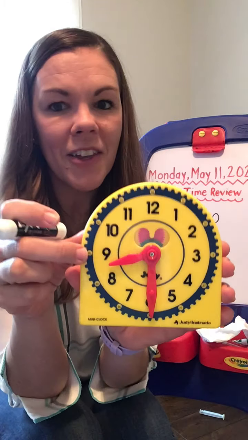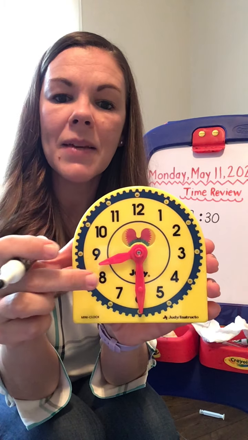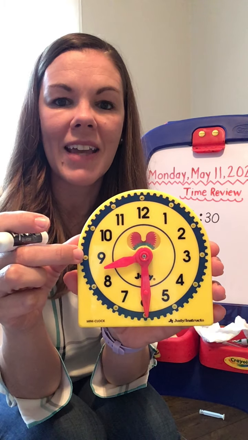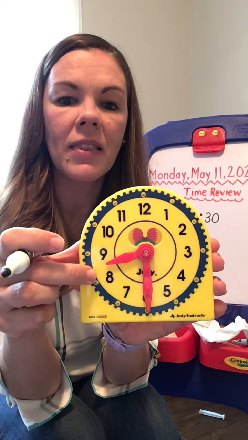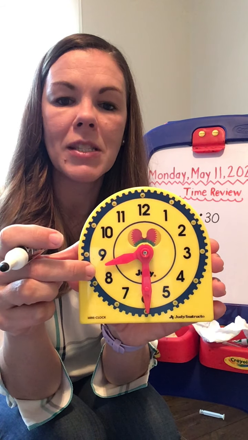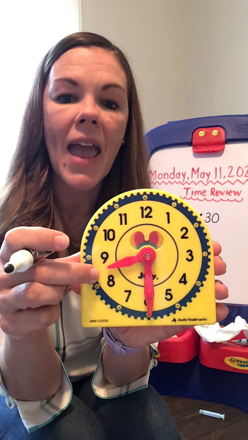It's not 9:30 yet because my hour hand isn't at the 9 yet. It has to be the hour that it just passed. So in this case, it would be 8:30.